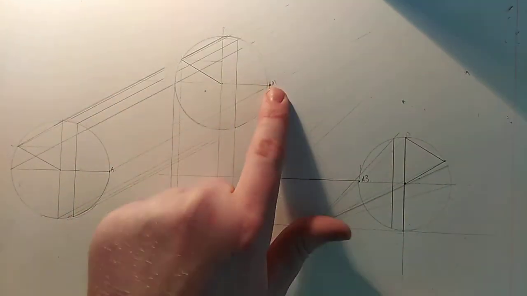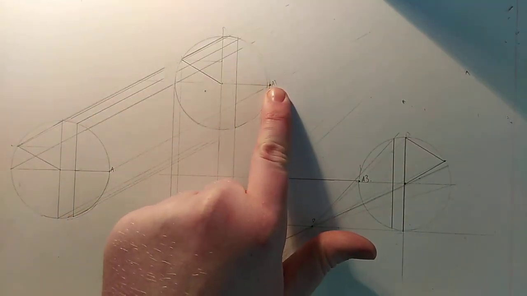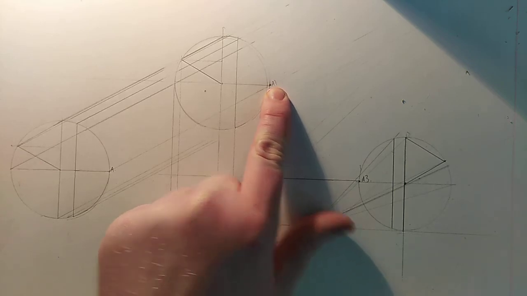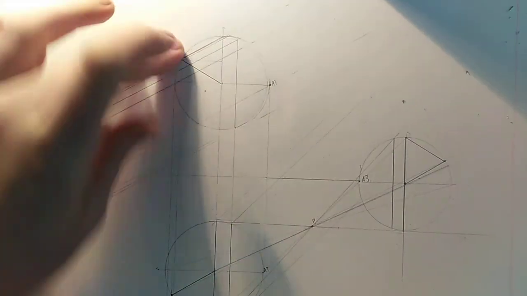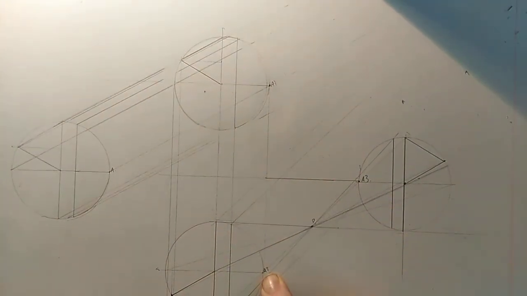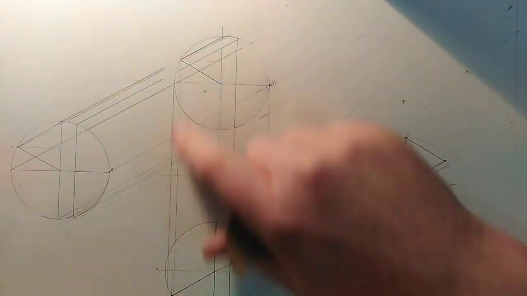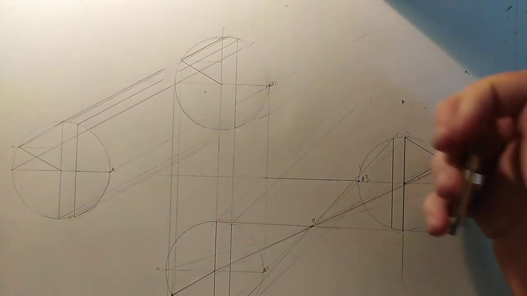So A and A1 are the same. Once you know that A and A1 are the same place on the actual image, you can just recreate the image from there. Similarly, you have A2 in first, and you throw down all these construction lines so that you know your basic geometries.